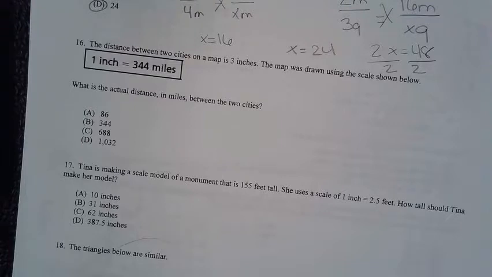The distance between two cities on a map is 3 inches. The map was drawn using the scale below. 1 inch equals 344 miles. What is the actual distance in miles between the two cities?